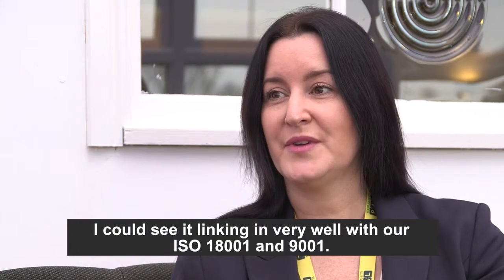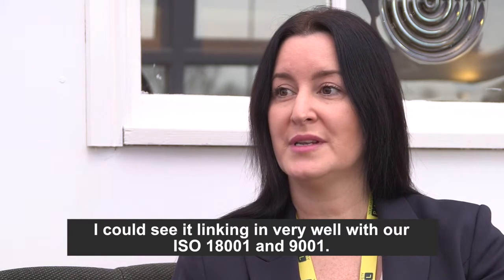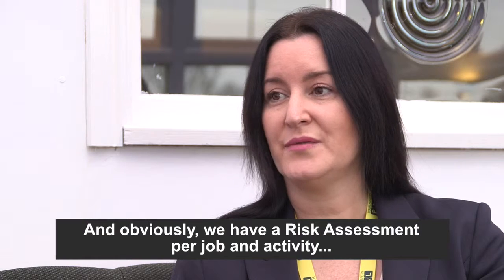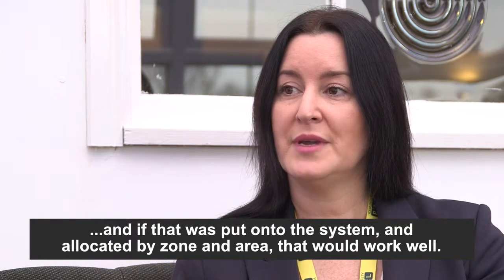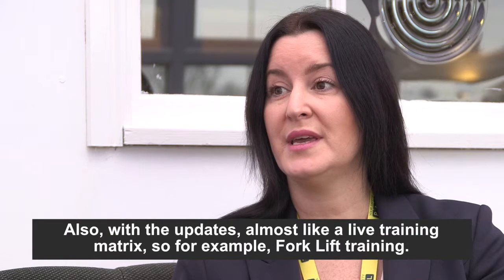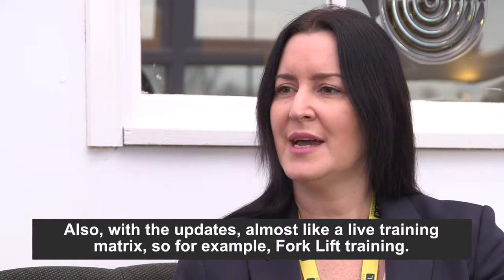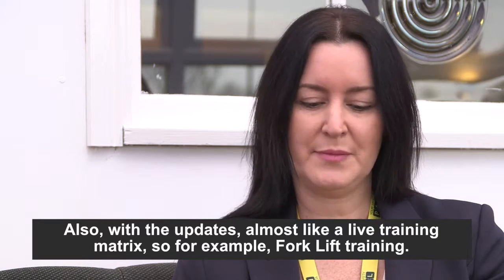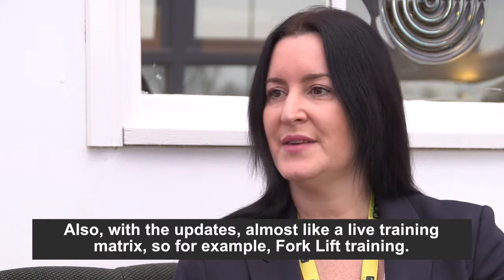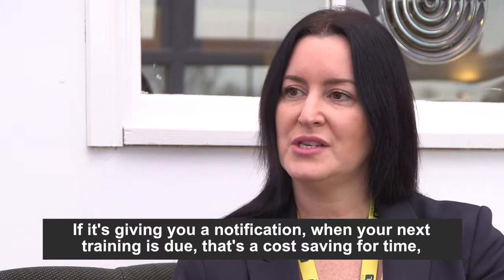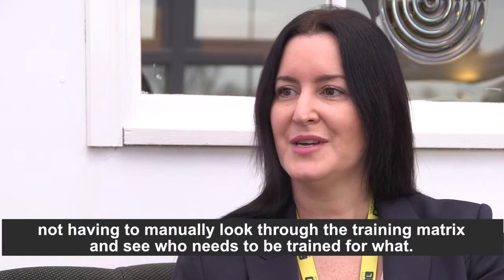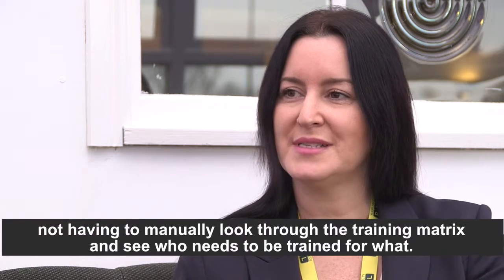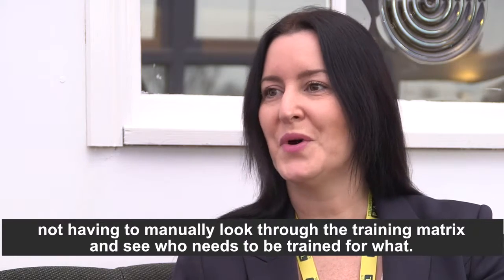I could see it linking in very well with our ISO 18001 and 9001. And obviously we have a risk assessment per job and activity, and if that was put onto the system and allocated by zone and area, that would work well. And also with the updates, almost like a live training matrix. So for example, forklift truck training, slinging and lifting, if it's giving you a notification when your next training's due, that's obviously a cost saving for time, not having to manually look through the training matrix and see who needs to be trained for what.